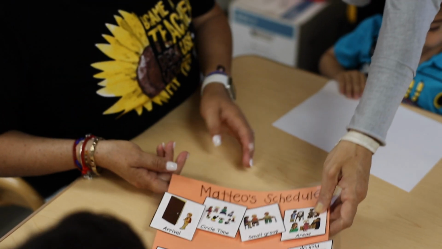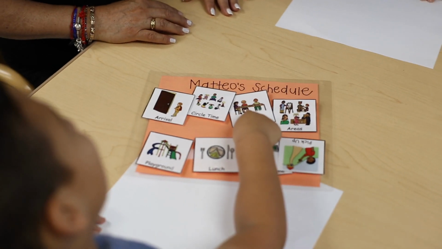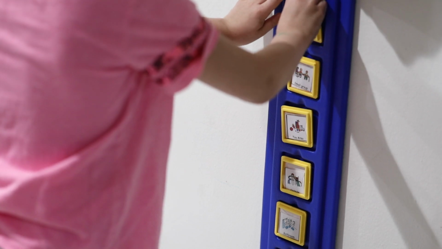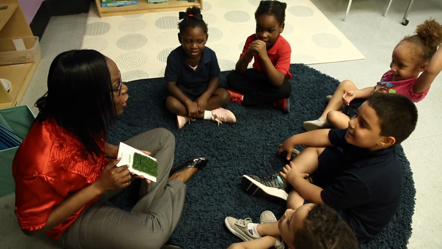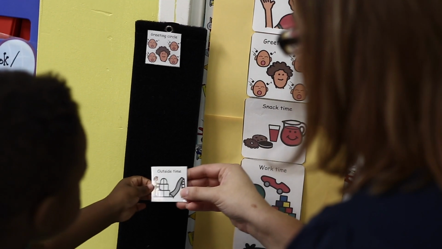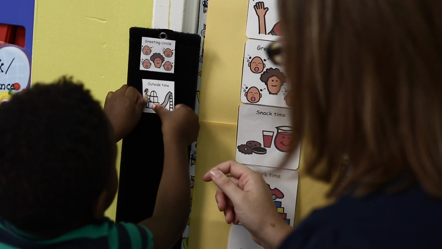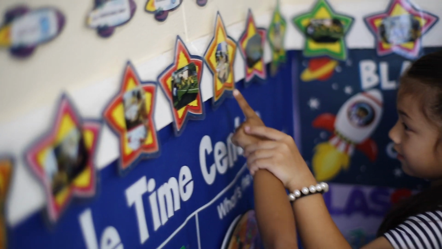One low-tech AT tool we commonly see being used in early childhood classrooms is a visual schedule. This is a representation of the sequence of events in a child's day. The teacher may use it to indicate what activity is coming next, or where children are expected to be, and what they are expected to be doing in the classroom.